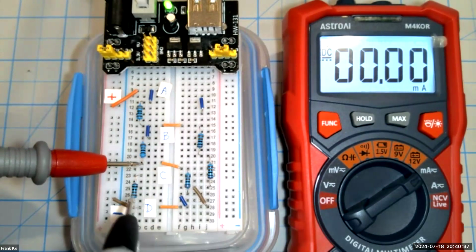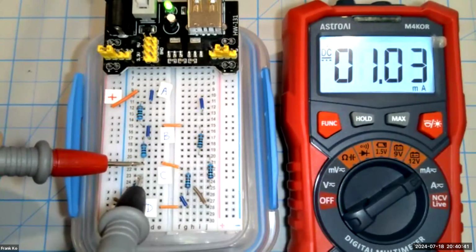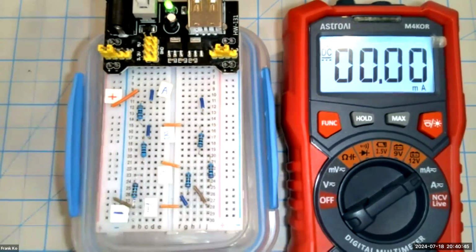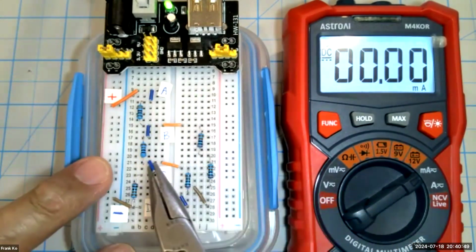Let's see if we see something close to 1 milliamp. Look at that, 1.03 milliamps. Sweet. Now let's go ahead and rebuild this. Take this jumper and rebuild it.